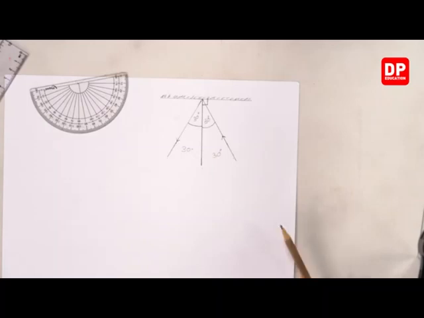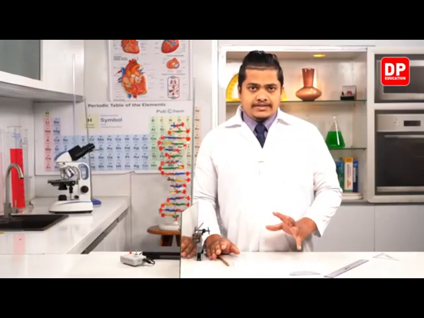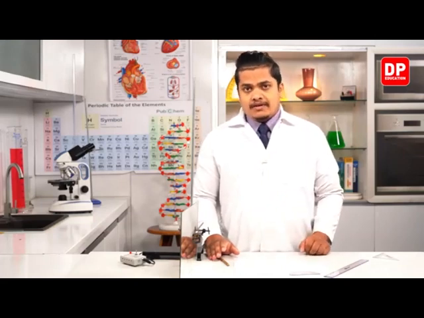Right then, so this is our activity, my dear children. So we have finalized the activity. From this activity, we can come to a conclusion that the angle of incidence is equal to the angle of reflection during a plane mirror reflection.